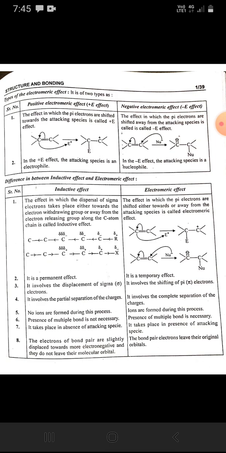Presence of a multiple bond is necessary. It takes place in the presence of the attacking species. The bond pair electrons leave their original orbitals.